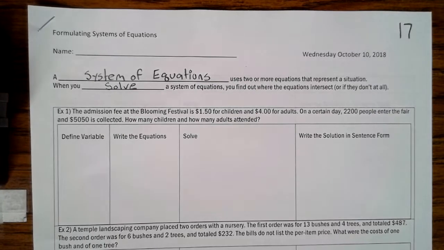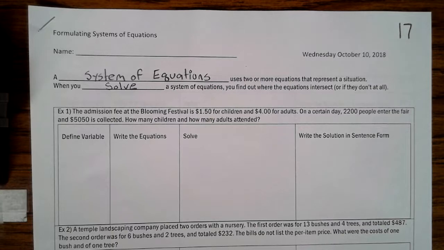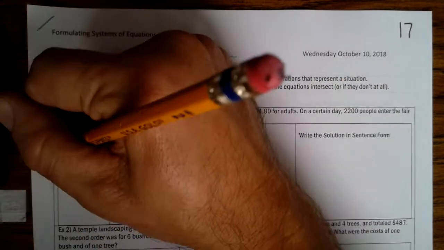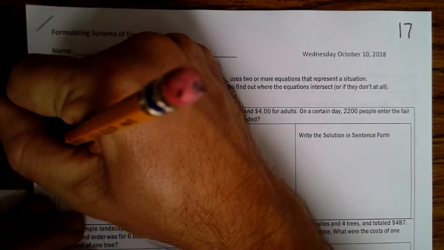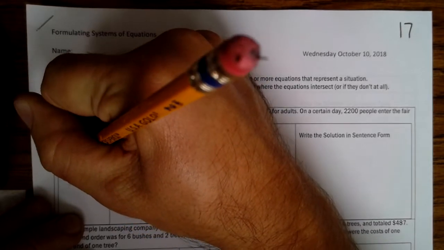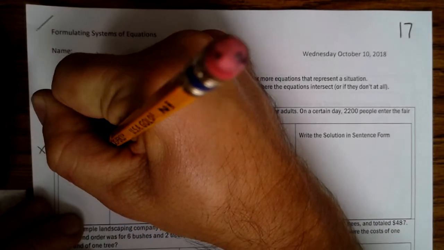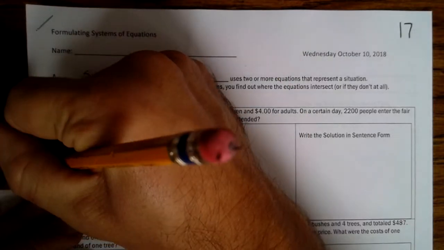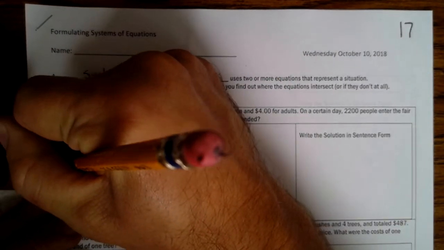All right, example 1. Admission fee at the Blooming Festival is $1.50 for children and $4 for adults. On a certain day, 2,200 people enter the fair and $5,050 is collected. How many children and how many adults attend? So the first step is you're going to define the variables, okay? Let's let x equal the number of children, and let's let y be the number of adults.